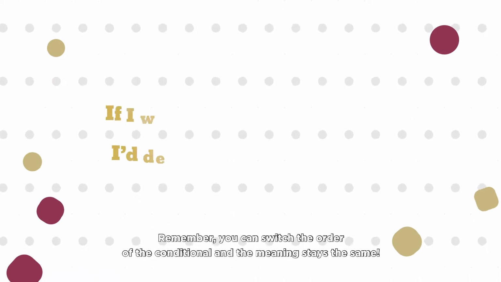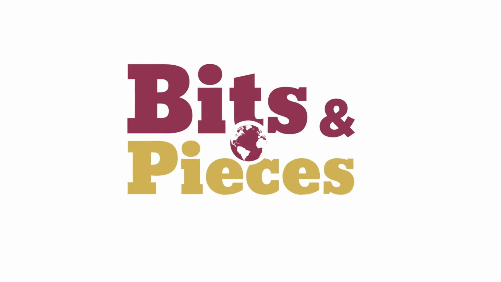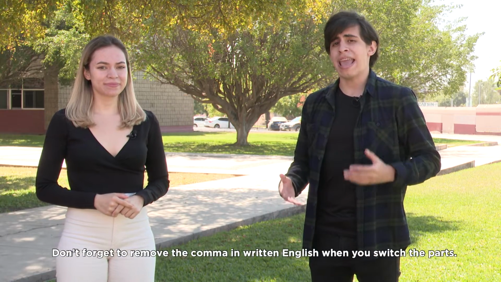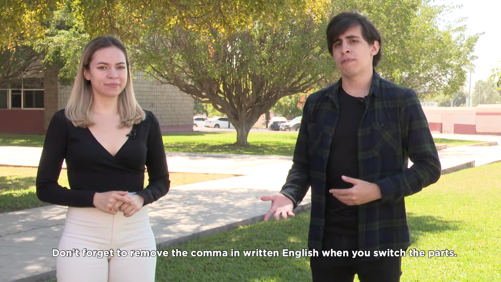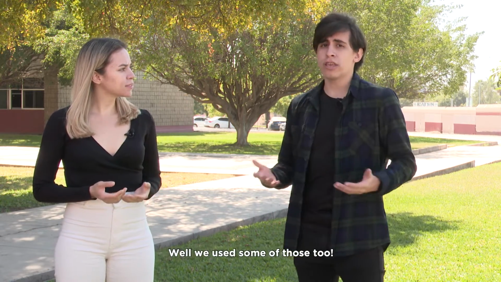Remember, you can switch the order of the conditional and the meaning stays the same. Don't forget to remove the comma in writing English when you switch the parts. Hey, what about with formal verbs? Well, we use some of those too.